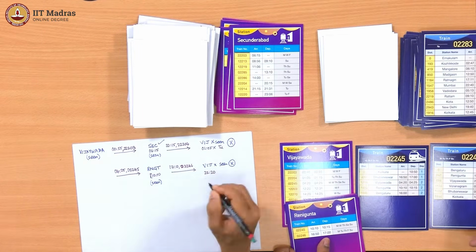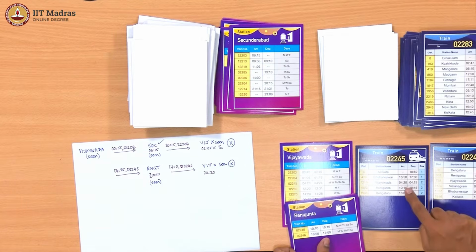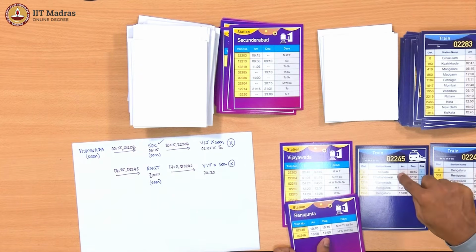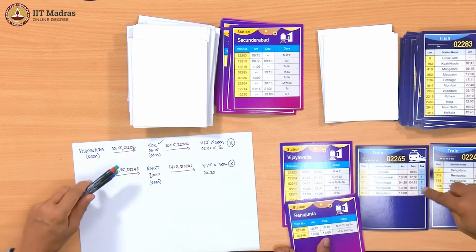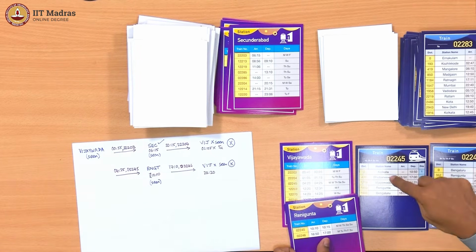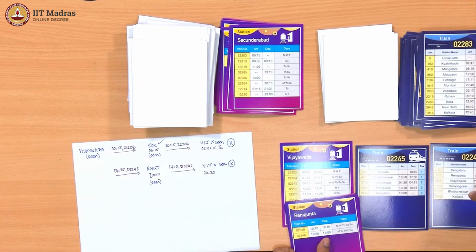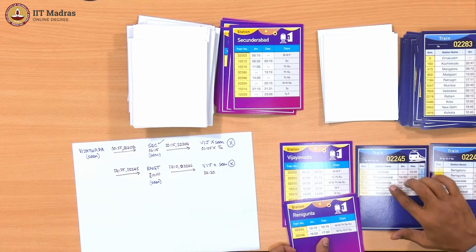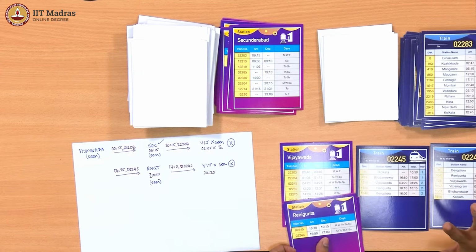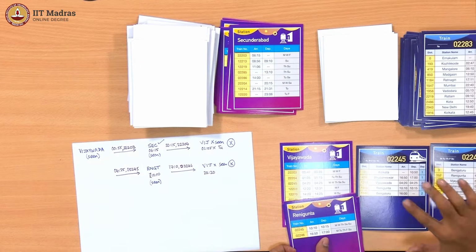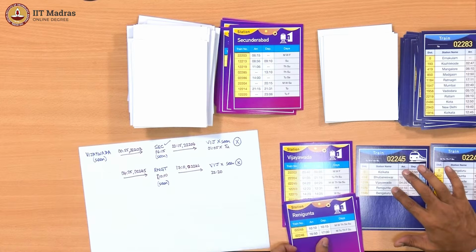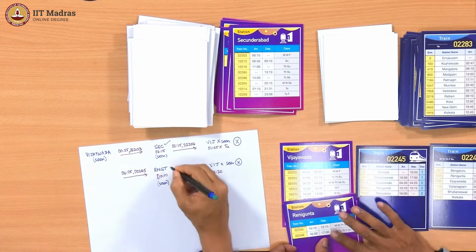So we are done with this pathway. What are we doing here? 02245 to Renigunta, and then 2246 back to Vijayawada, and that path is closed. Nothing further to do with 2246. Nothing further to do with Renigunta. Sorry, not Vijayawada, Renigunta is over. Because there's only one train, Renigunta is also done.